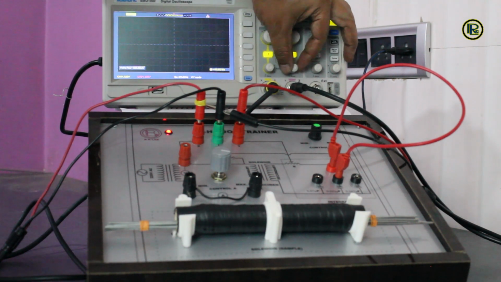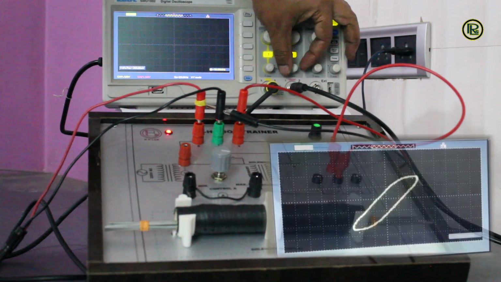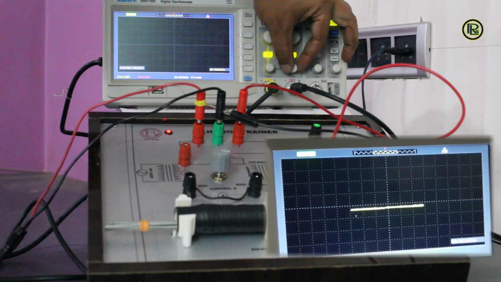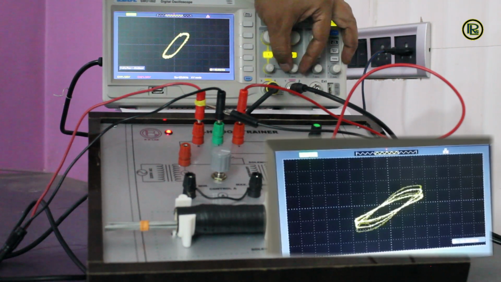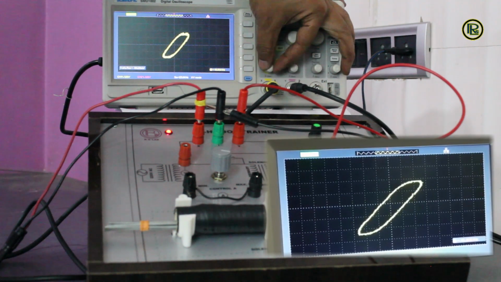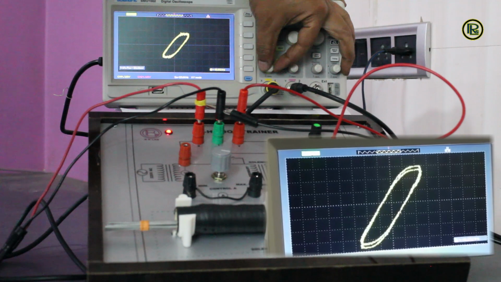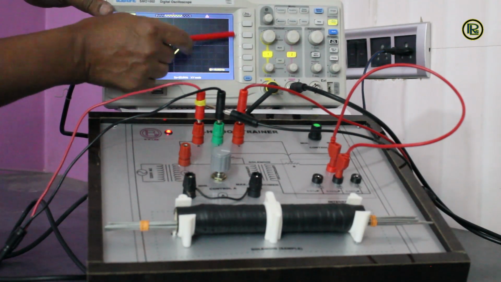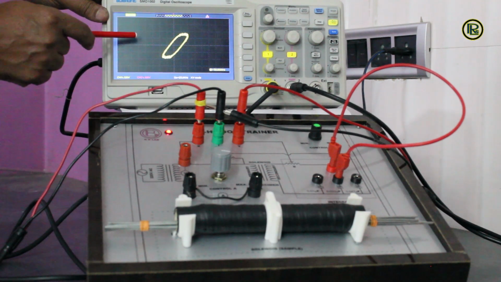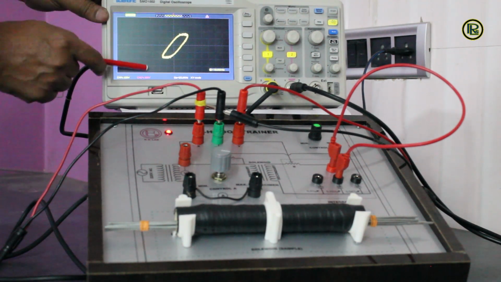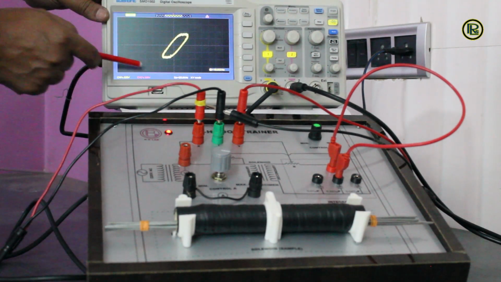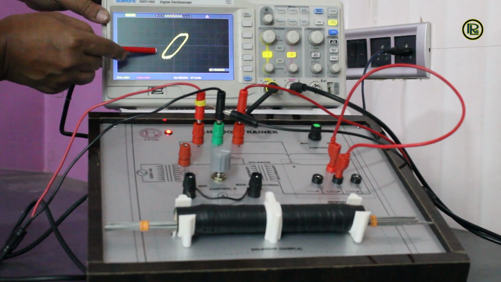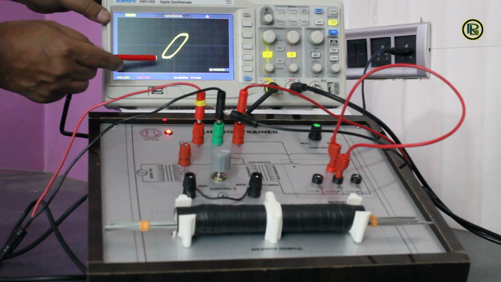This grid structure is a kind of graph paper, and the area of each square is 1 centimeter square.